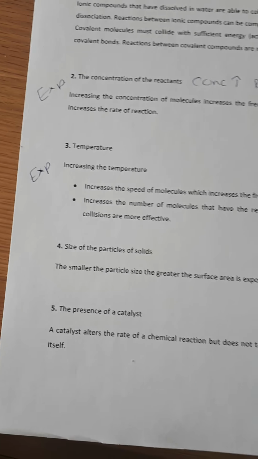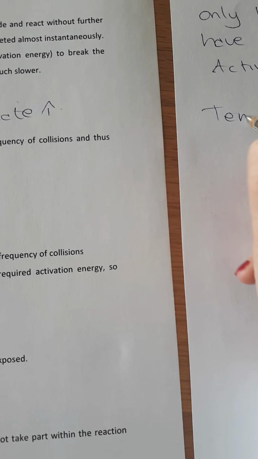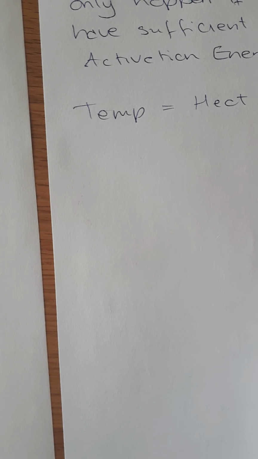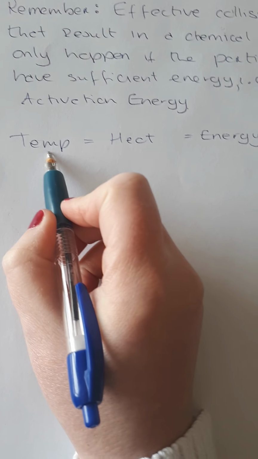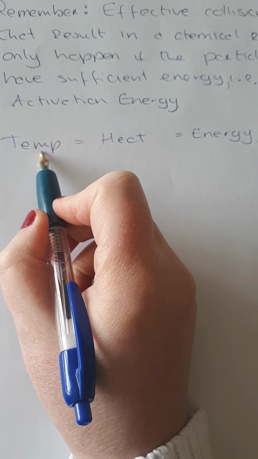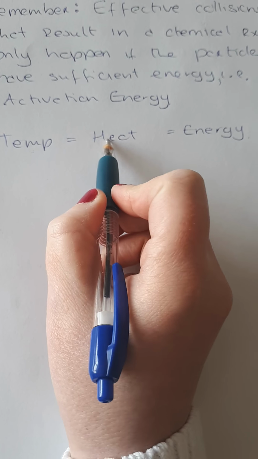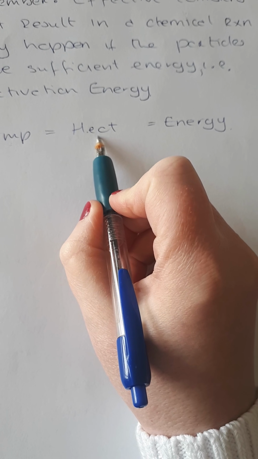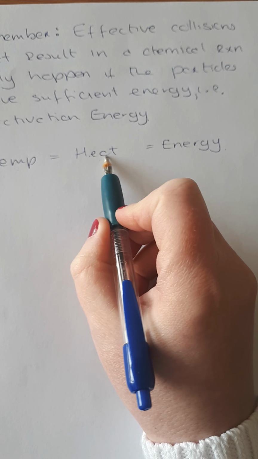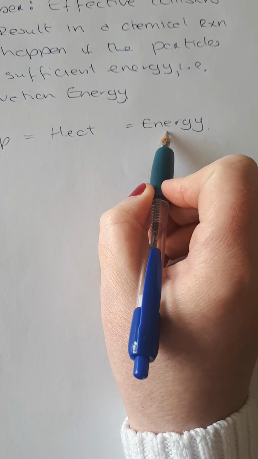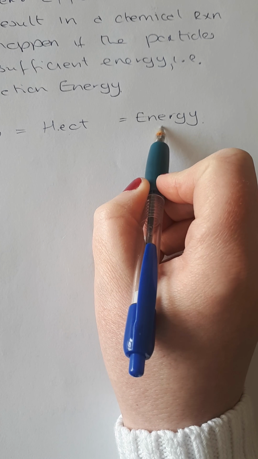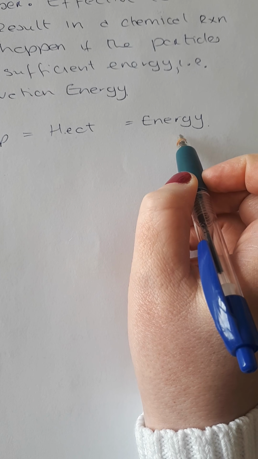Now, temperature equals heat equals energy. Right? So if we increase the temperature of a reaction, what we're doing is providing additional heat to that reaction. Another word for heat is energy. So we're providing energy to that reaction. Okay, so that's the overall general concept.